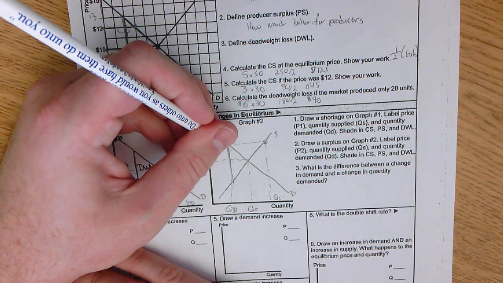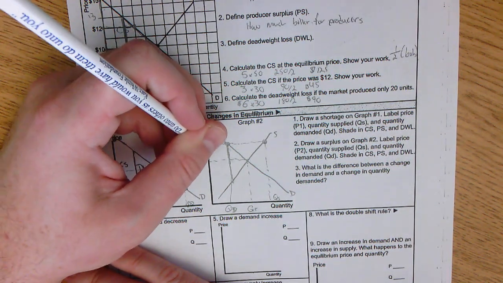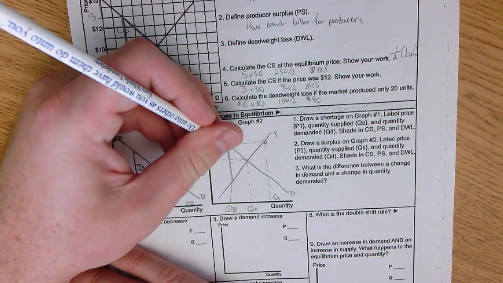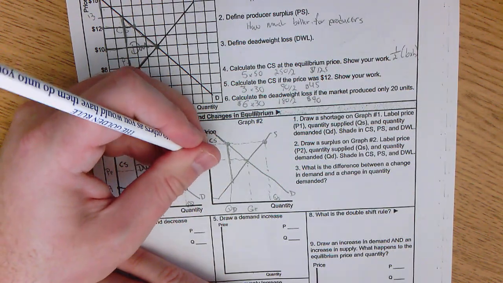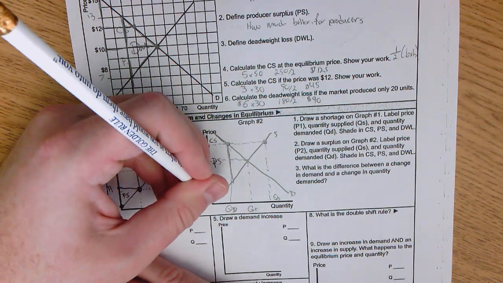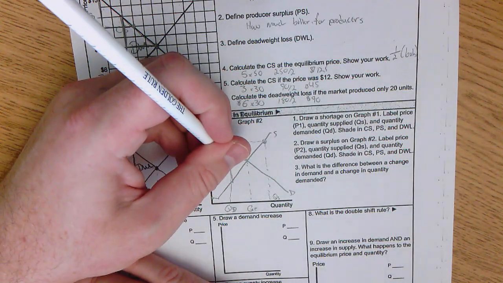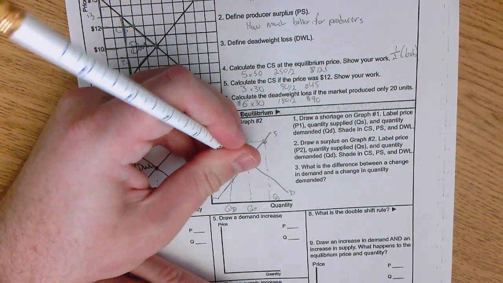So if we're looking at this chart here, now our consumers are worse off. They're willing to pay this price, but they're having to pay this price right here. They're paying more than they were. They're paying more than equilibrium. Our producer surplus would be this area right here, that they're willing to accept this, but they're able to sell it for this much. But again, we're not buying as many as we should because of this higher price, so this would be our dead weight loss here.